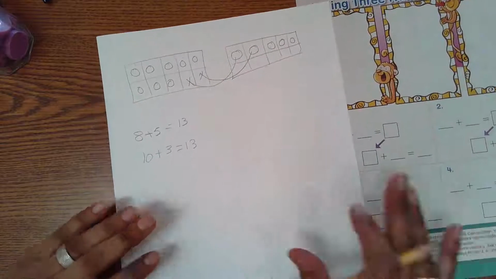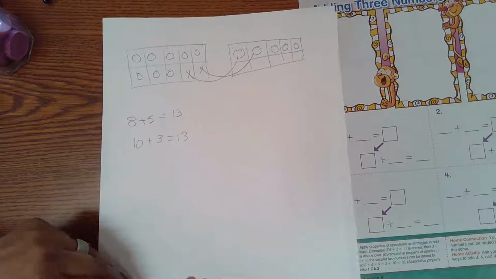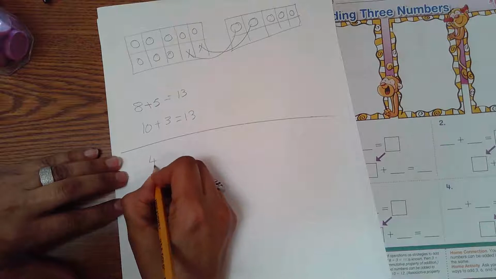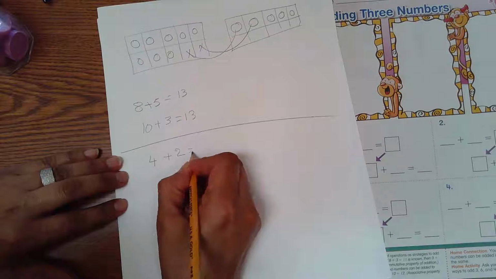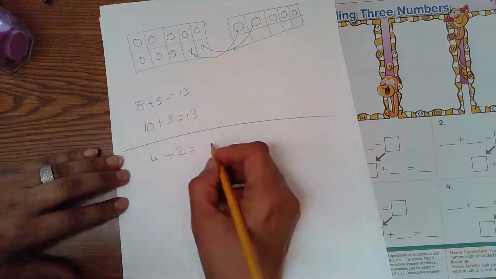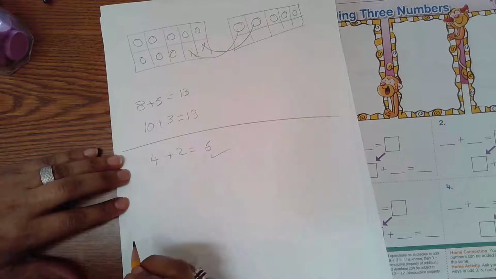All right, if I give you a simple addition, for example, 4 plus 2 equals, I know you know it, that means 2 more than 4. Very good. So your sum is 6.